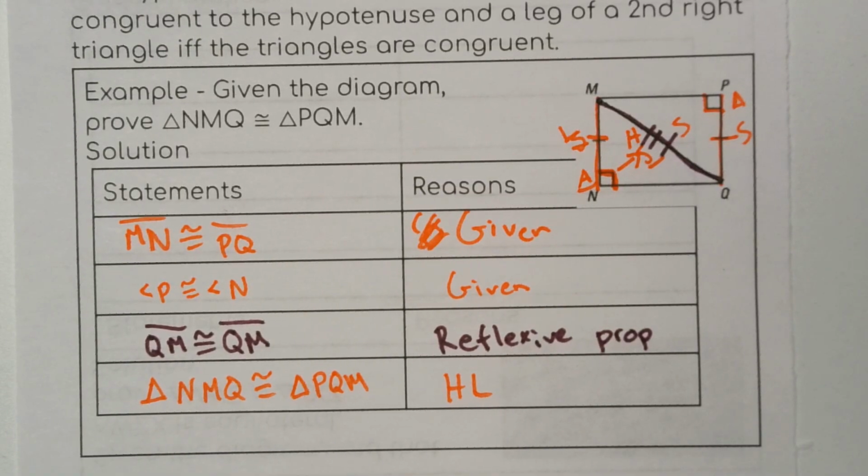So it's the only exception to the ASS rule. Any questions on that?